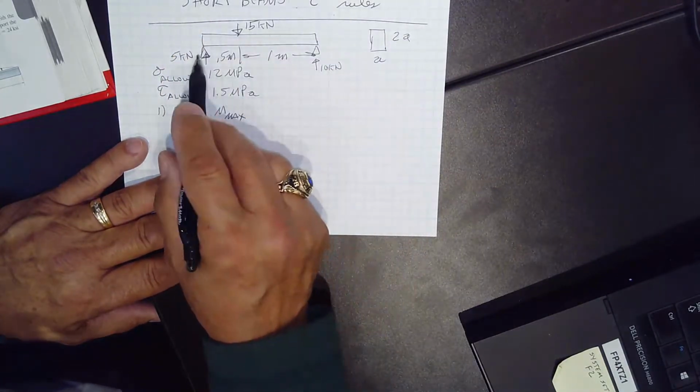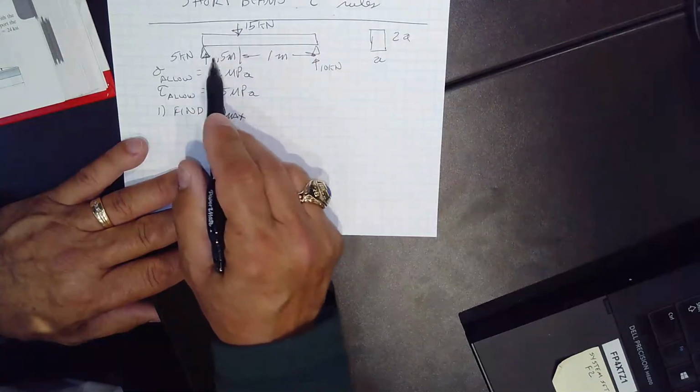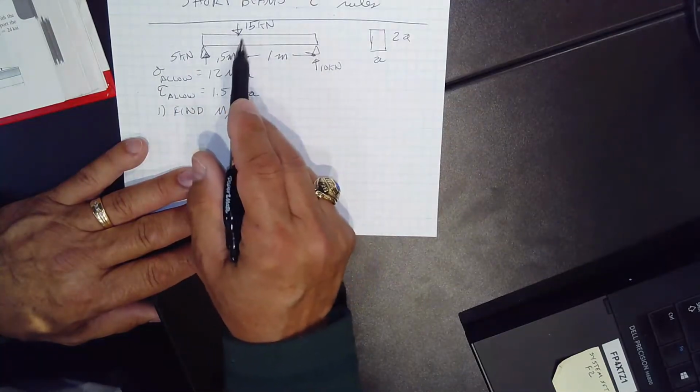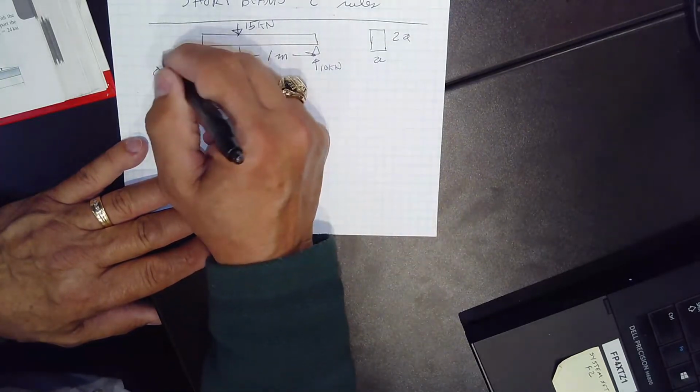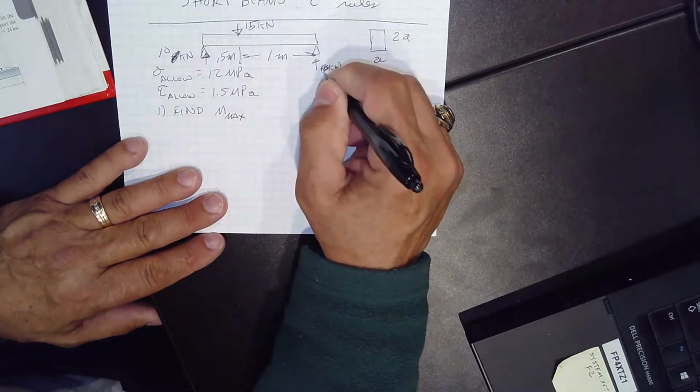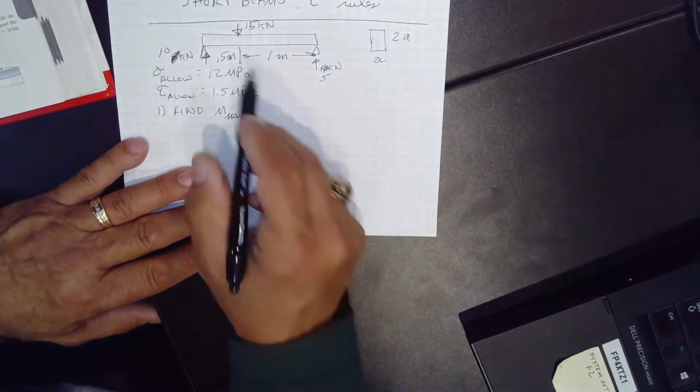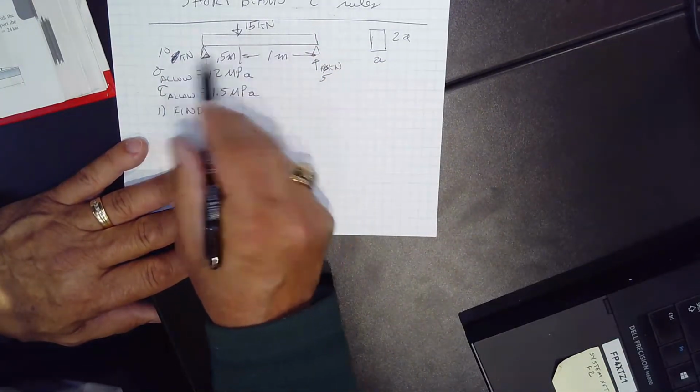In other words, you sum up the moments about this point, but when you have thirds, it's just going to split. Oh, I did that backwards. Sorry. There we go. Yeah, the bigger load always goes to the shorter distance.